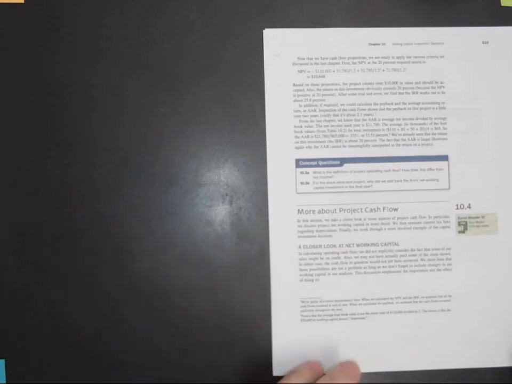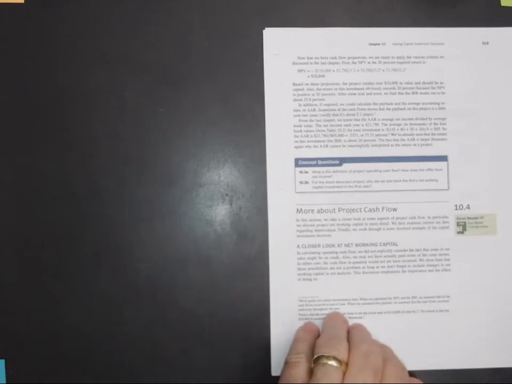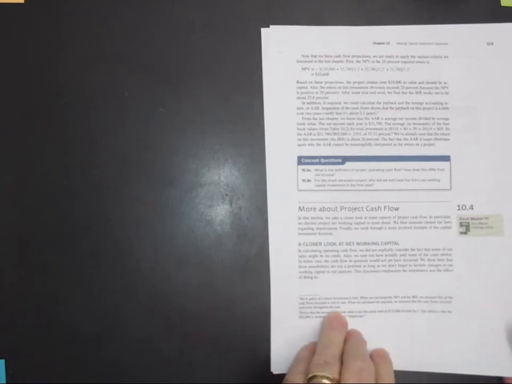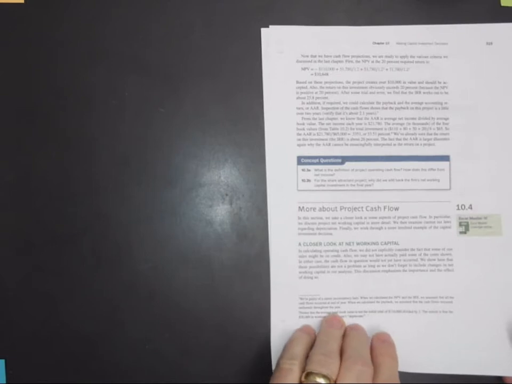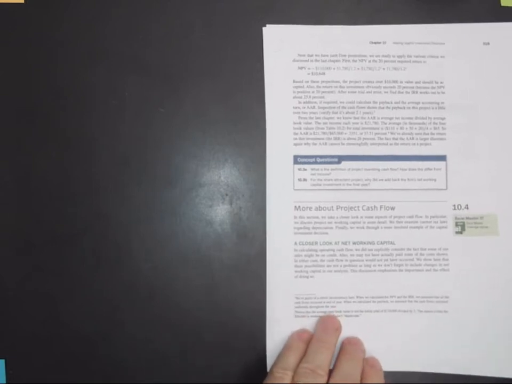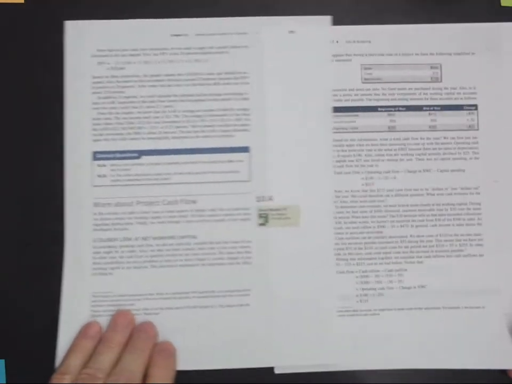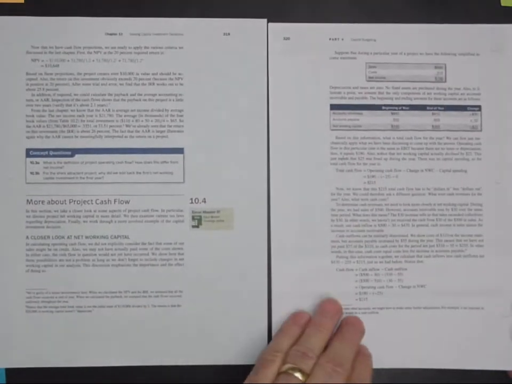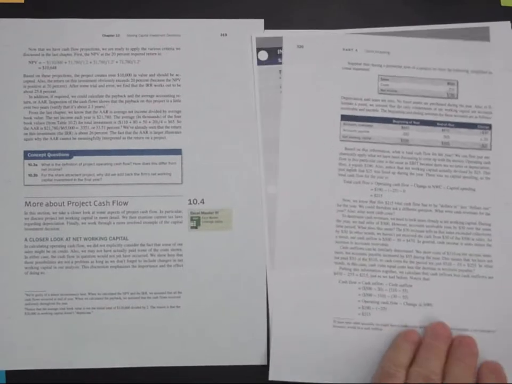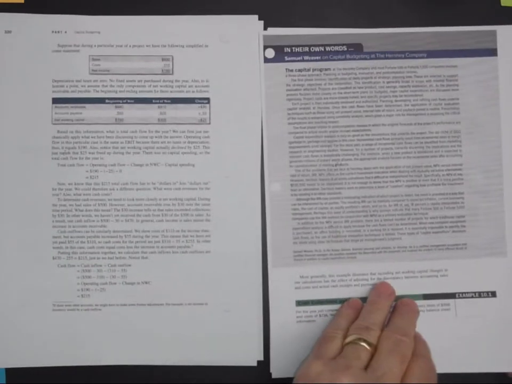Section 10-4 is entitled More About Project Cash Flow. It starts out with some explanation about why net working capital needs to be considered as discussed. And I'm not going to go through that, but I recommend it to you. Go through and see exactly what the point is of considering net working capital as our outflow and as a potential inflow at the end. The first couple of pages of this chapter address that.